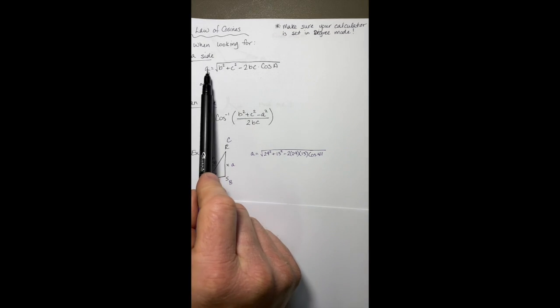So it doesn't really matter what your triangle is labeled. You can relabel it using just those. And once again, the little a is the side you're looking for. It doesn't matter which one of these it was. If we're looking for this one, that's A. If we were looking for this one, say 13 wasn't there, and we're looking for it, it would be my A.